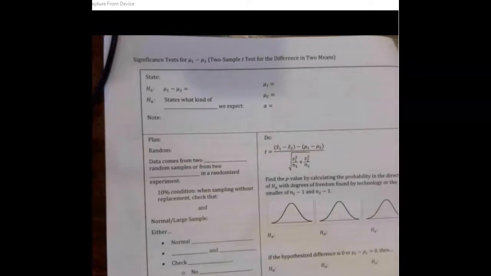Alright, so now we're going to look at significance tests for mu sub 1 minus mu sub 2, say, the 2 sample t-test for the difference in two means. The first thing is we want to state, and you can guess on the difference, okay? So sometimes we do think that there is a difference, and then we state what kind of difference we expect as our alternative hypothesis. So it could be greater than, less than, not equal to.